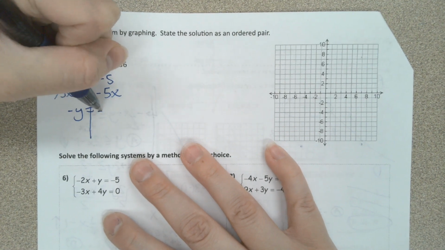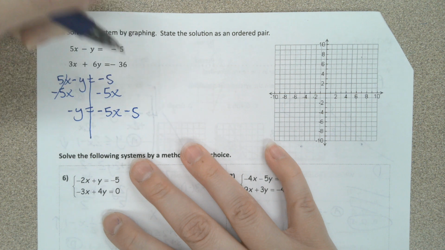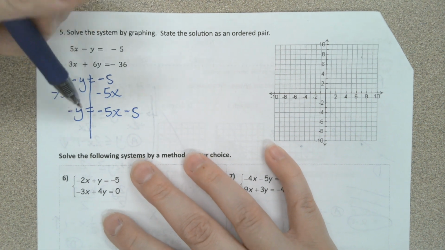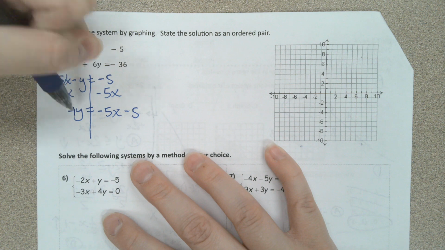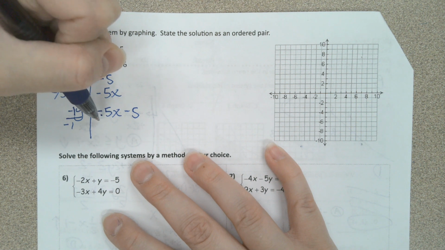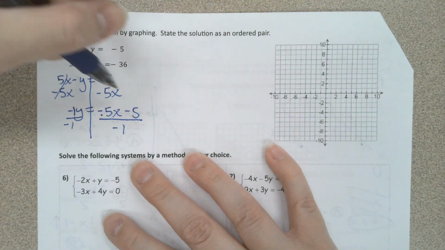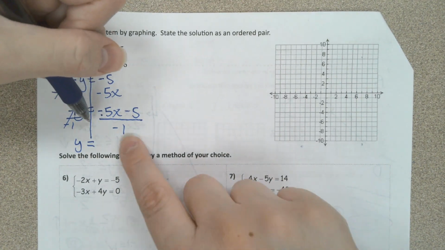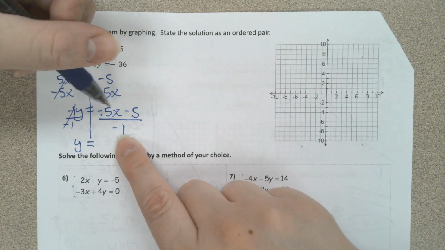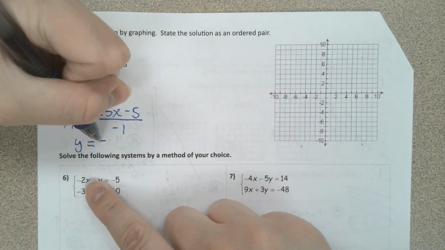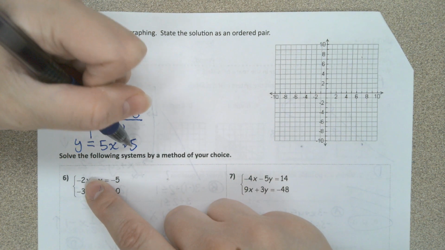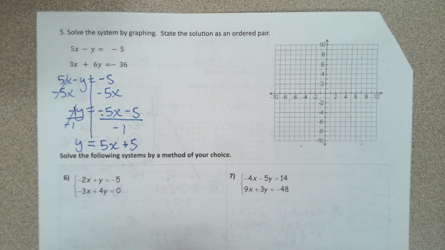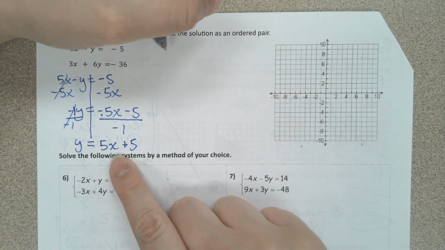Negative y equals negative 5x minus 5. And then I have to have positive y, not negative y. Remember, this is like a negative 1, so we can divide it off. Divide it completely on the right side as well. This is y equals, remember, dividing by negative 1 is just like changing the signs. So this becomes 5x plus 5. So this is my new equation.